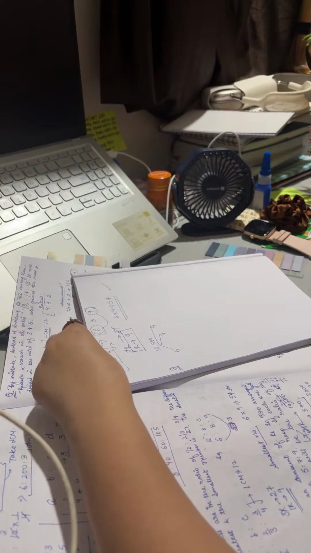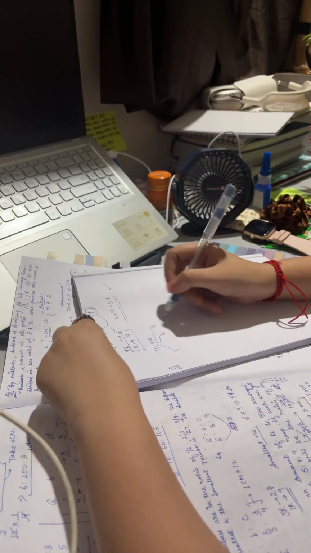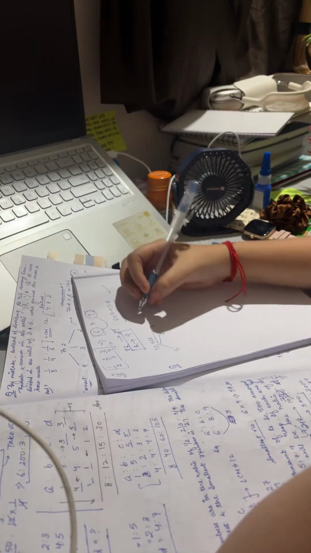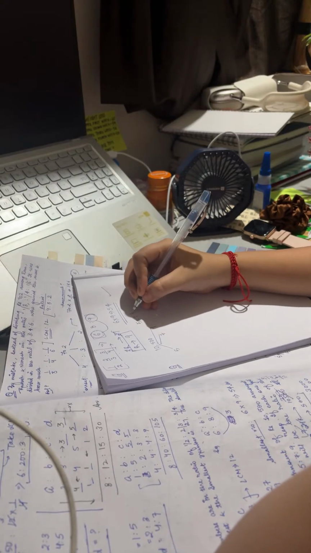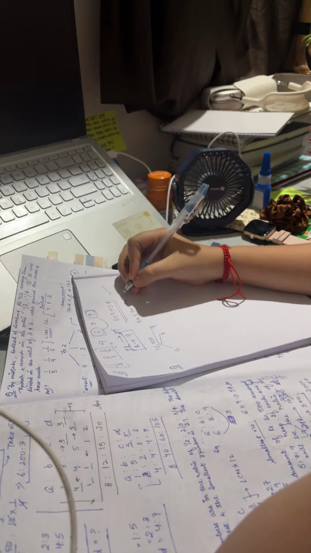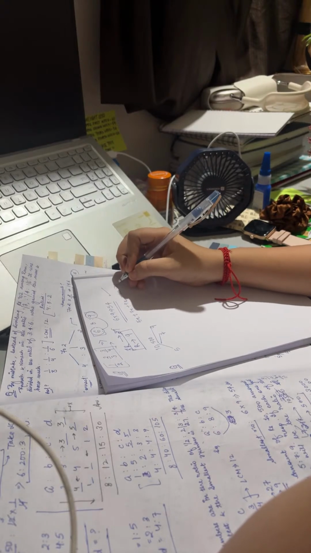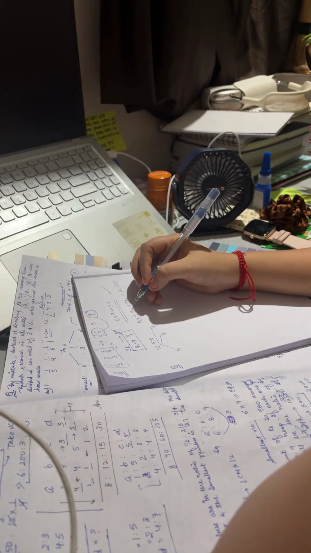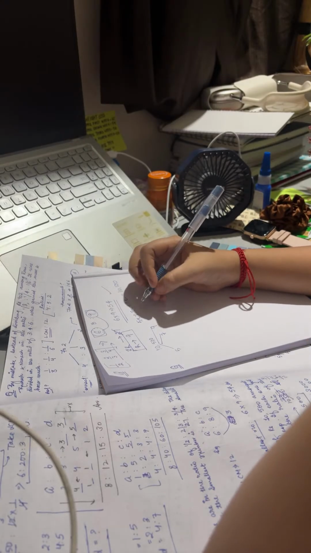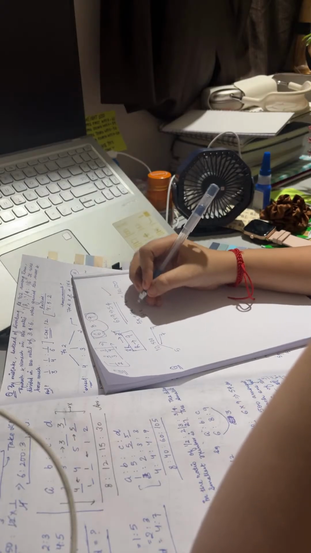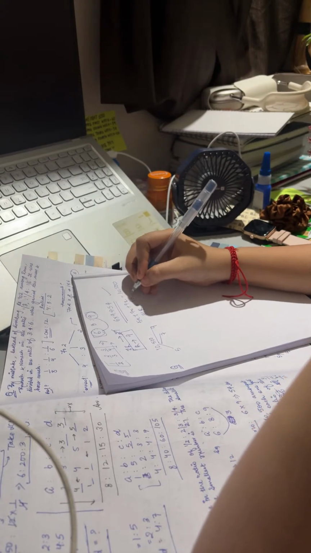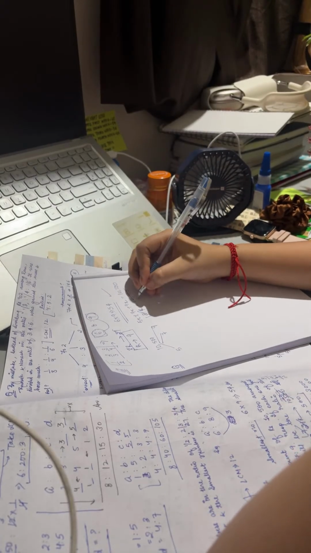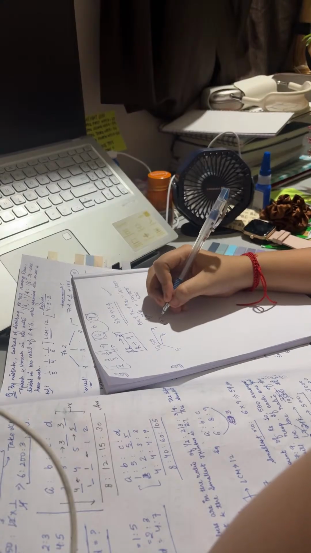First of all, I need to divide in these ratios. So 5x plus 7x plus 9x will give me 10,500. 5 plus 7 plus 9 is 21. So 21x gives me 10,500, and this gives me x as 500.